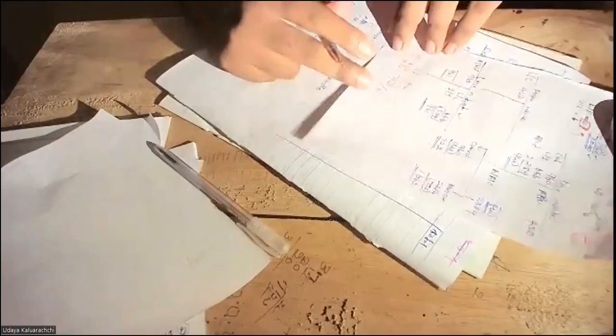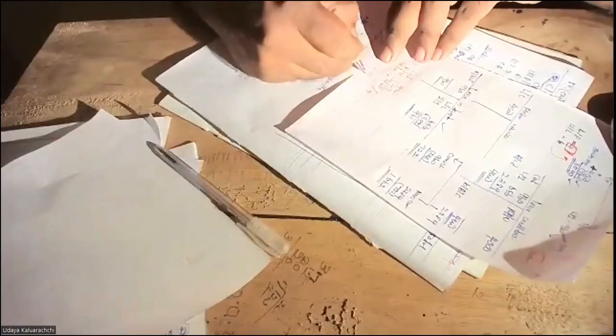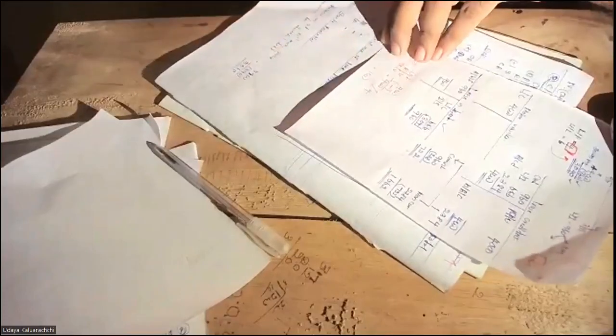4 years. It is the important thing. Then annual depreciation is 1000.